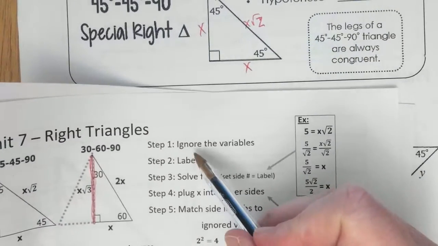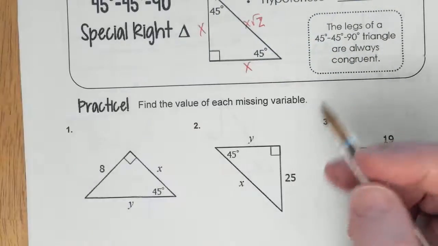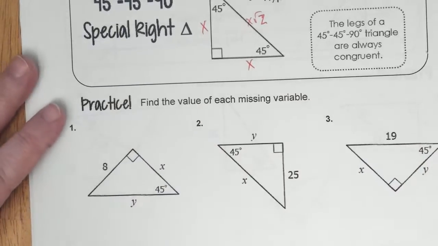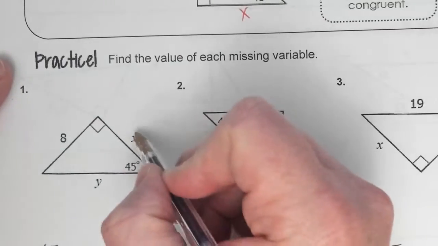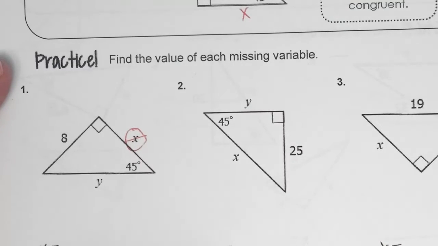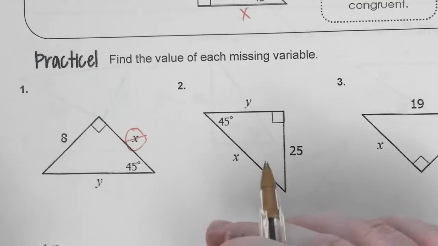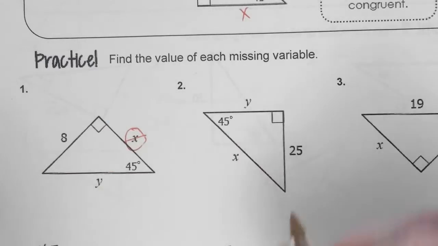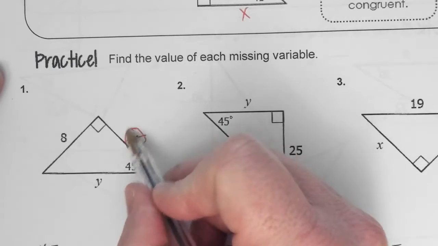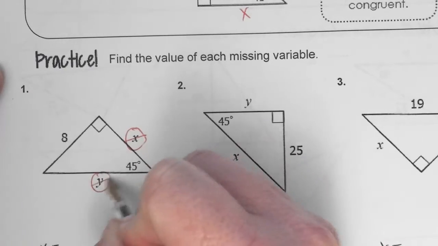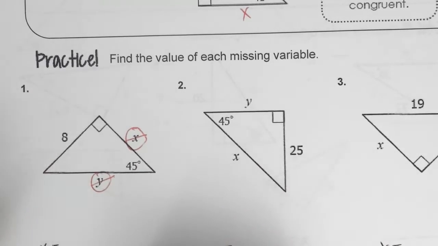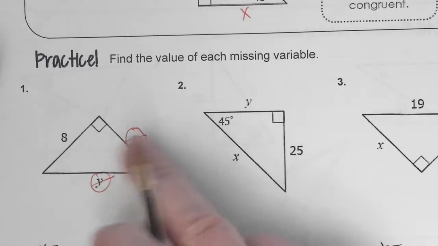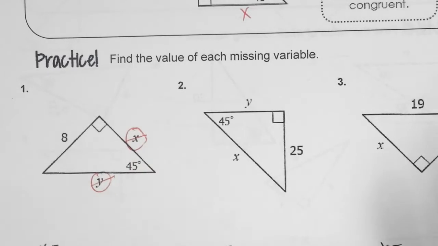All right, step 1, ignore your variables. So where there are variables, we are going to circle them and cross them out. And you should be doing this with pencil, something that looks different from the black ink on our paper. You want this to stand out. Okay, so that is gone, and the y is gone as well. The 8 we leave there. The reason we're doing that is because our red x and our black x that we started off with might be different.